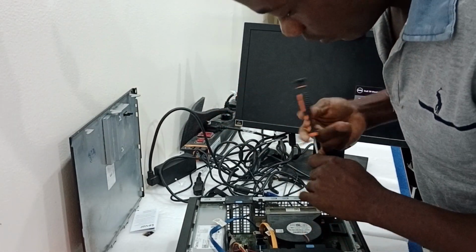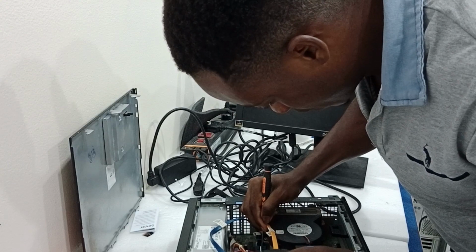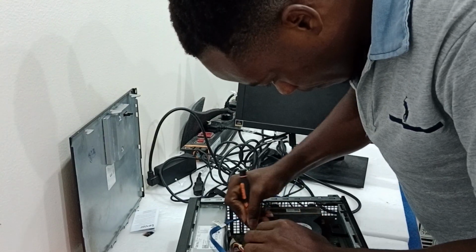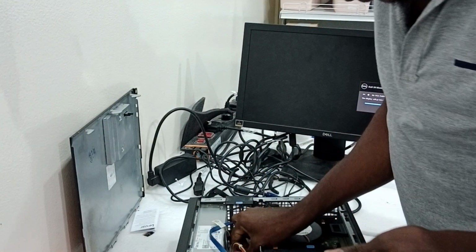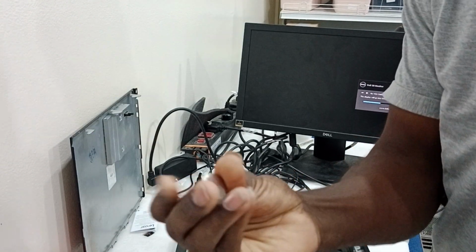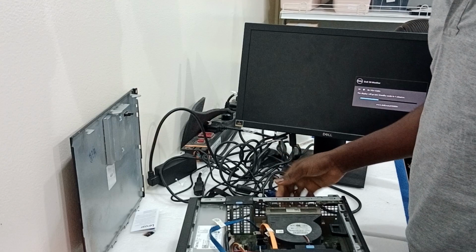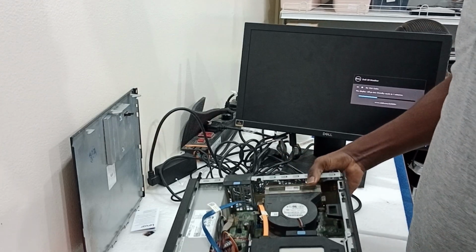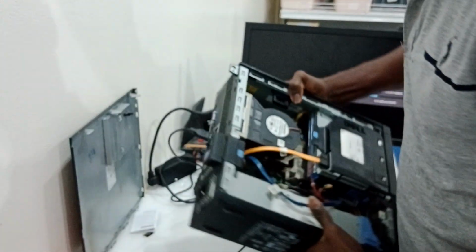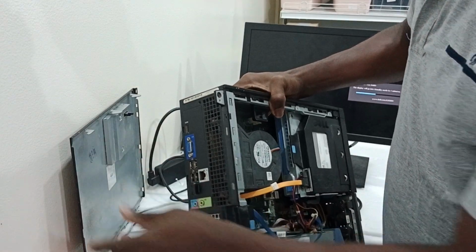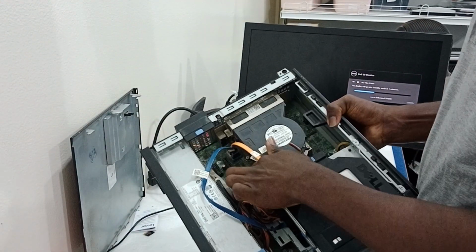So you use anything to take it out. You can see this is the CMOS battery. You have taken it out, and that is how to reset your PC or laptop motherboard. So we have removed our power cord and taken out our CMOS battery.